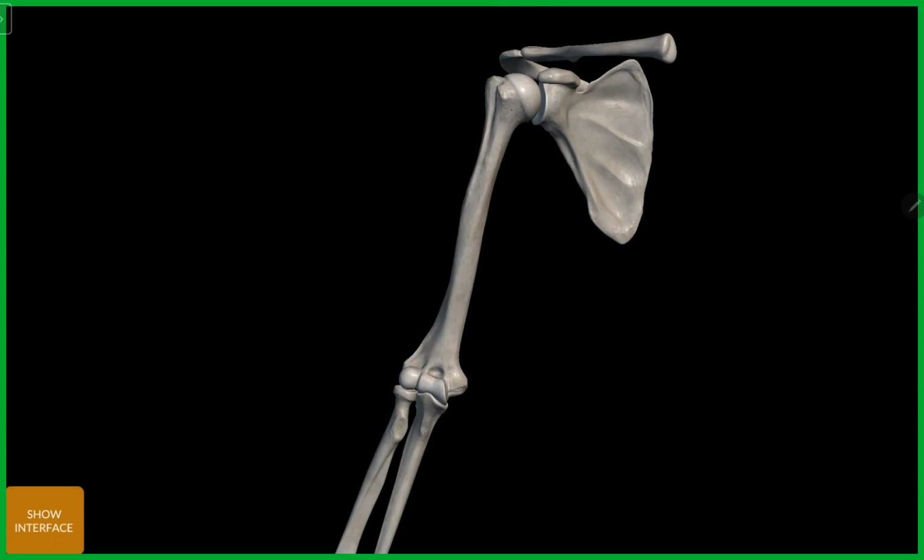Those are the things that you should discuss during the description of the humerus. And also you can tell this rounded head of the humerus forms the shoulder joint by articulating with the glenoid fossa of the scapula. And the lower end of the humerus forms the elbow joint by articulating with the radius and the ulna.